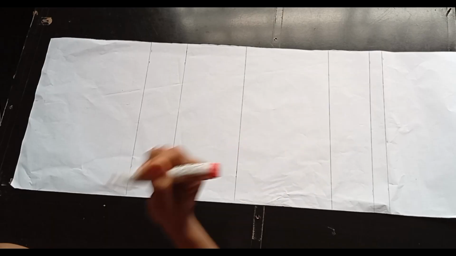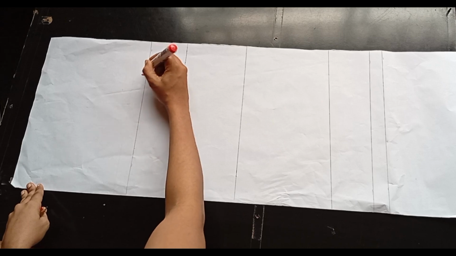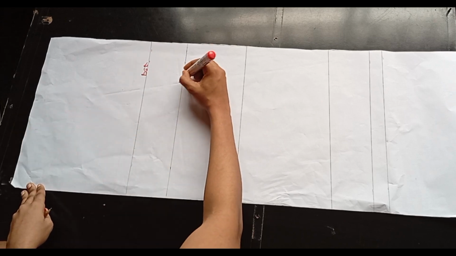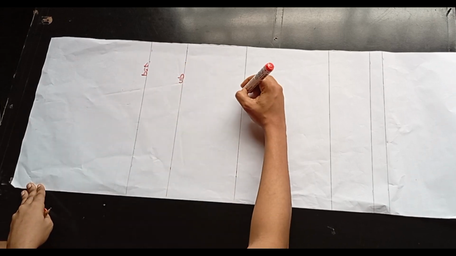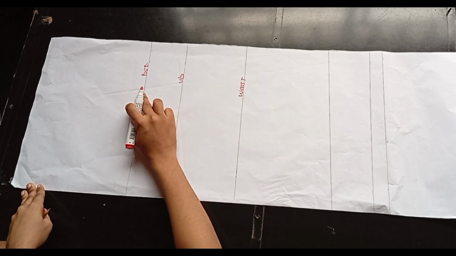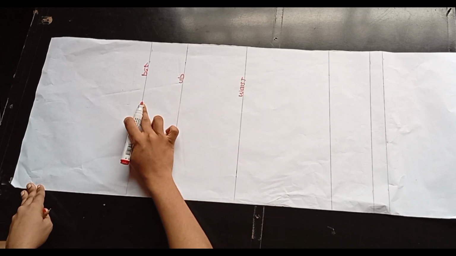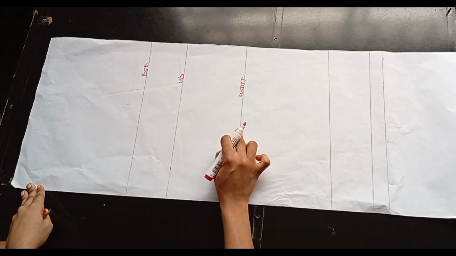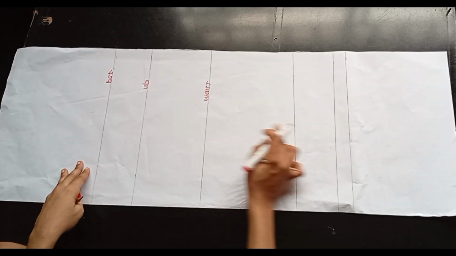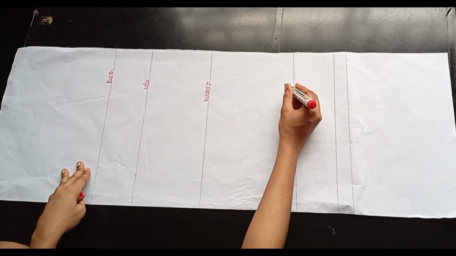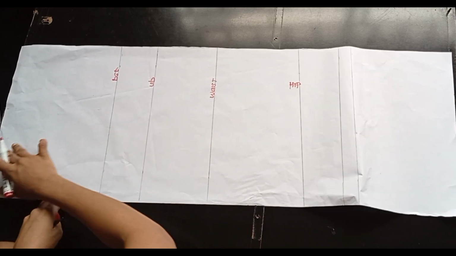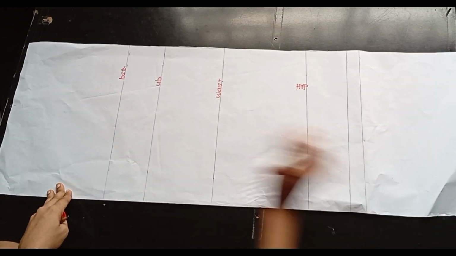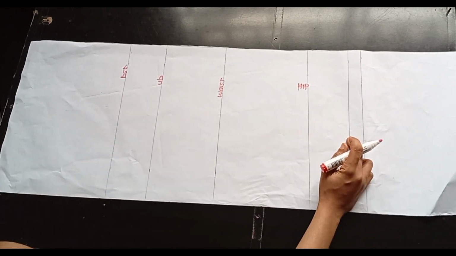So to start, I've gone ahead to mark out all my basic measurements, which includes my shoulder to bust, shoulder to under bust, shoulder to waistline. My shoulder to bust is 9 inches, my shoulder to under bust is 12 inches, and my shoulder to waistline is 17 inches. Now to get your hip point is 7 inches after your waistline, and the full length of my dress I'm using 27 inches minus the folding allowance.